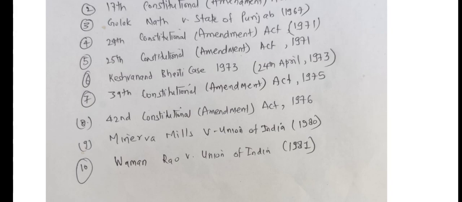And then the Congress government further brings the 39th Constitutional Amendment Act, 42nd, and then again in the Minerva Mills case, the Supreme Court further reiterated the judicial review power of the Supreme Court of India.